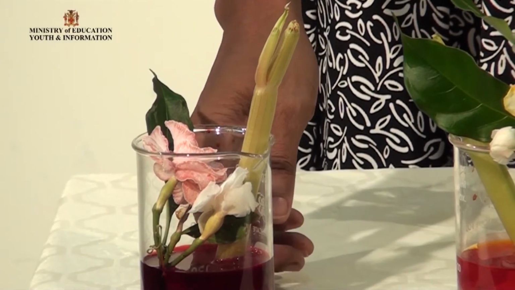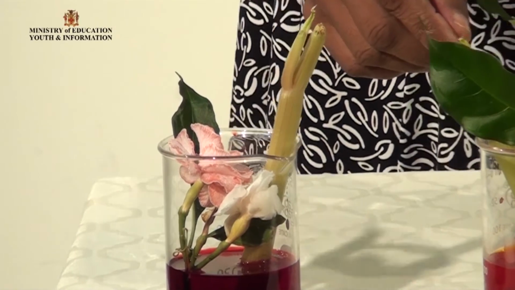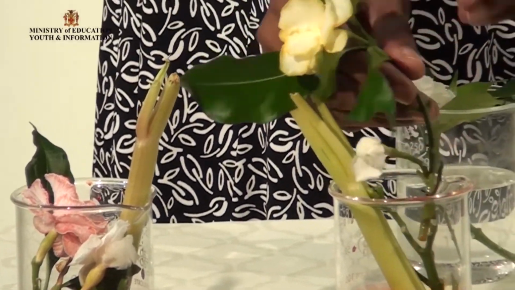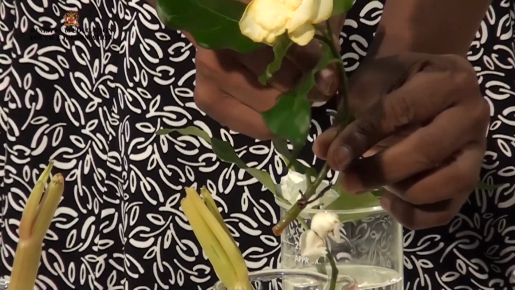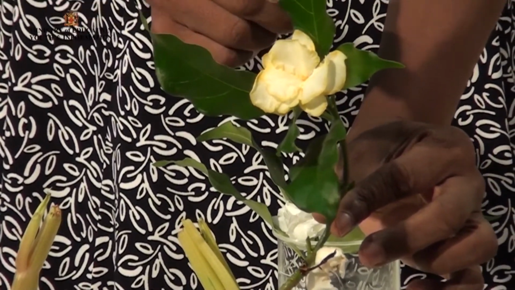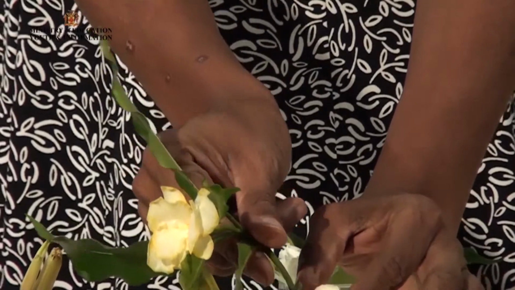Well, you may have guessed that the colored solution or the colored water was able to travel up the stem, yes, up the stem of this particular plant, and it was transported all the way up to the flower.